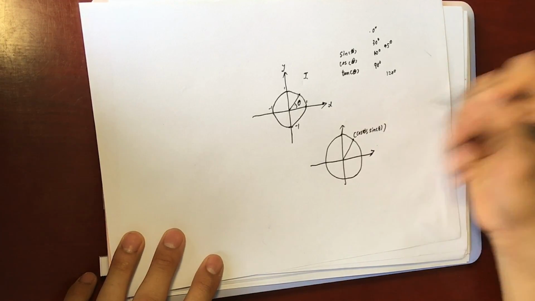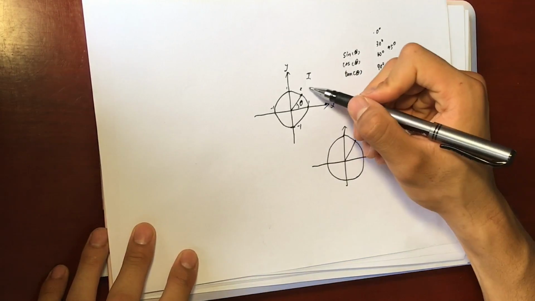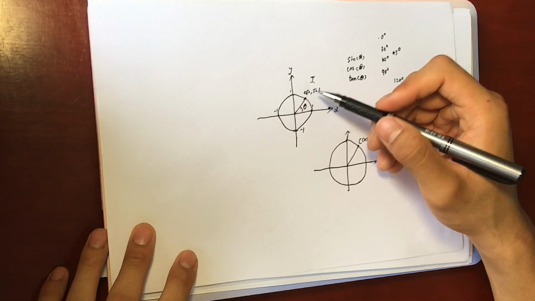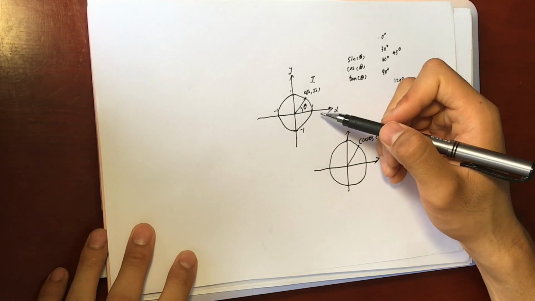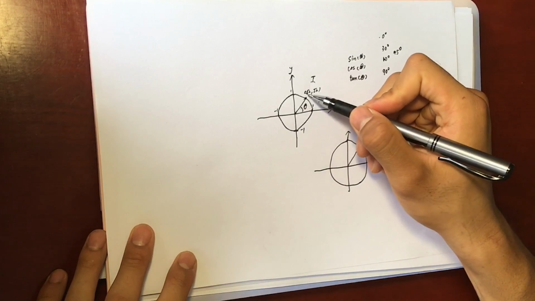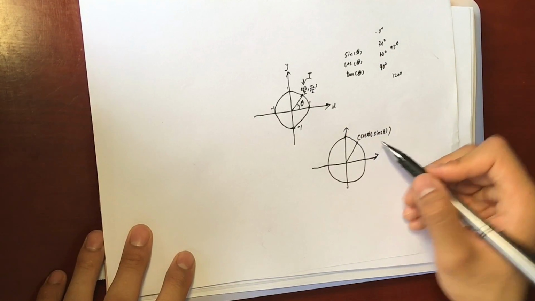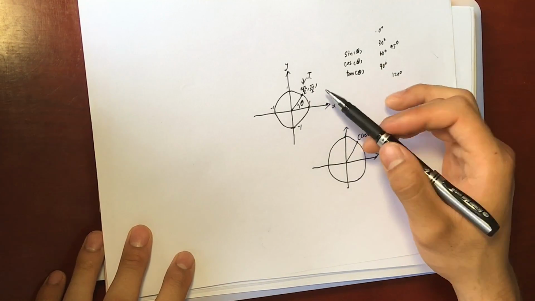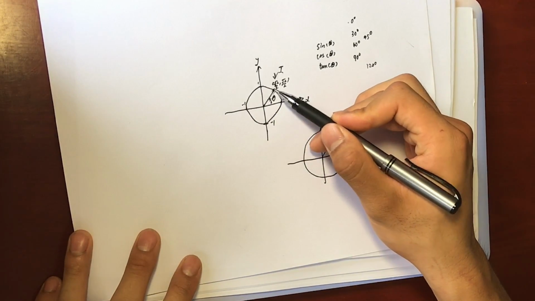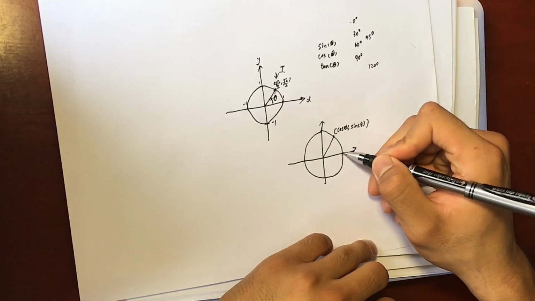So say this point is root 2 over 2. The first value you get is your cosine theta, and the second value you get is your sine theta, and theta is the angle it makes from that point to the x-axis. So 0 degrees means your theta is 0.